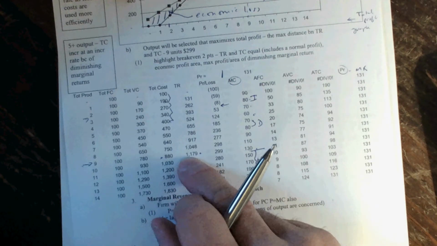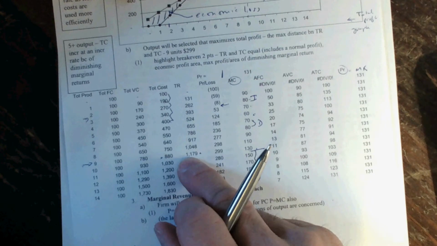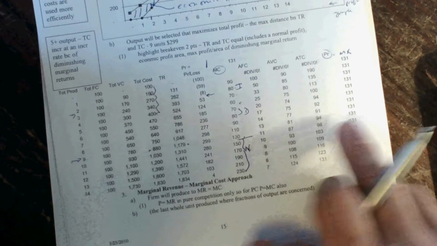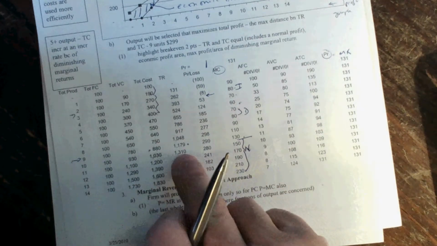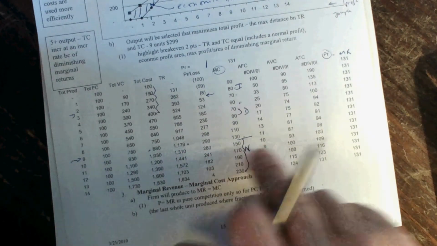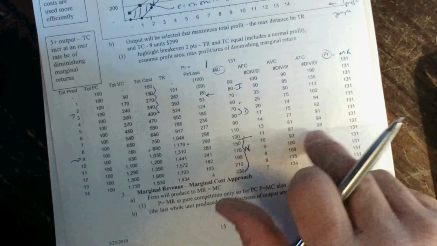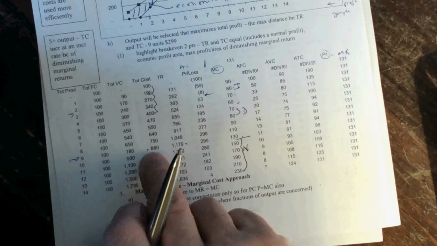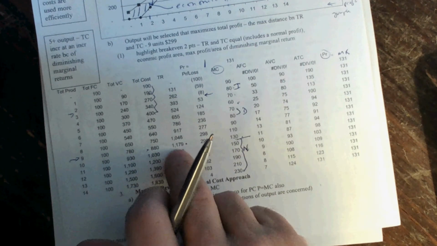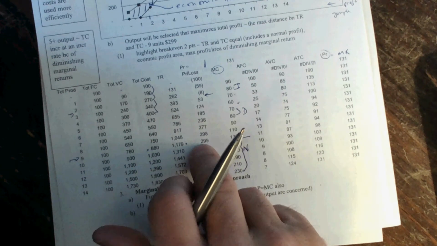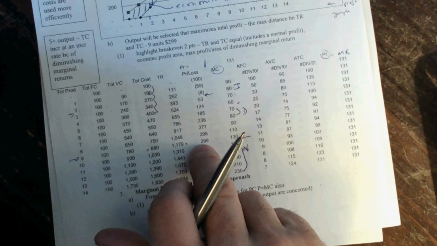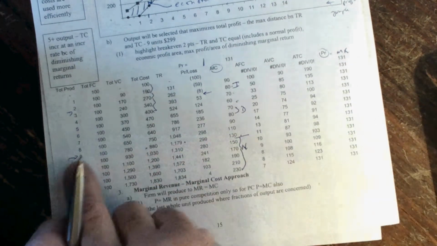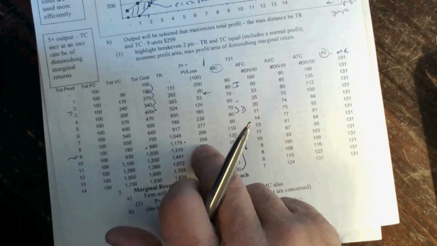$11.79, and then if you... let me try again. If you take 131 price times quantity, you'll get total revenue of $11.79. If you take average total cost of 98 multiplied by 9, you get total cost of 880. And subtracting the 1179 from the 880 will give you a profit of 299. The other way of calculating profit would be take 131 minus 98, giving you a profit per unit of 33, and multiplying it by 9, and that should give you 299 total profit.